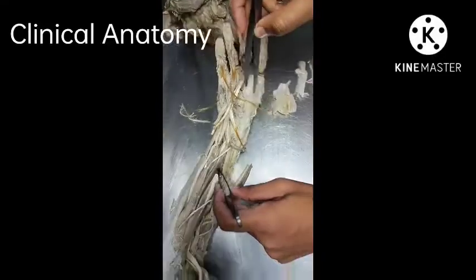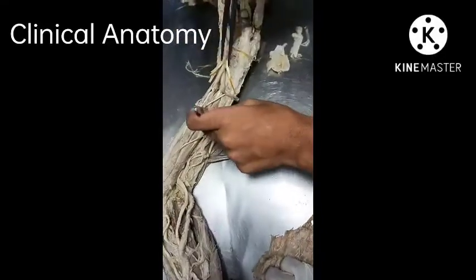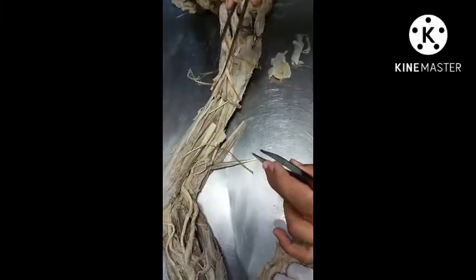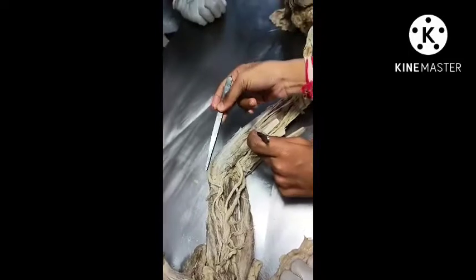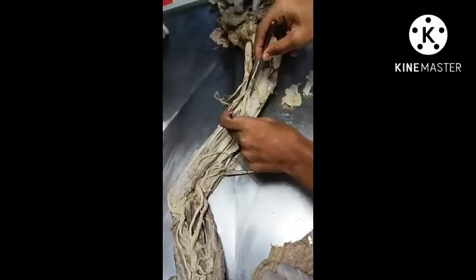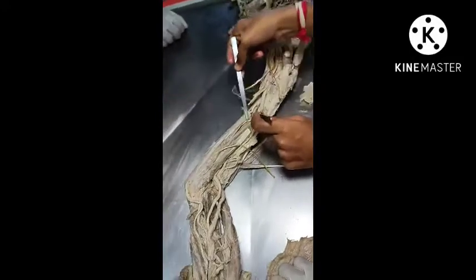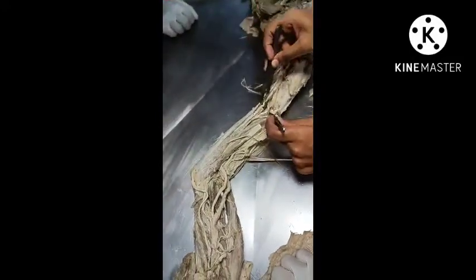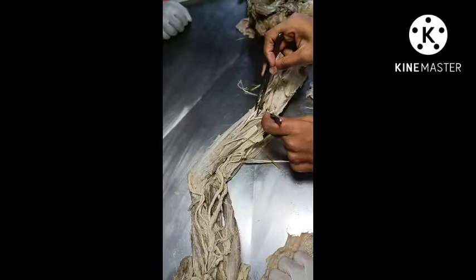Now let's discuss the clinical anatomy of the ulnar nerve. It is known as the magician nerve as it controls the fine movements of the fingers. It is commonly injured at the elbow, at the medial epicondyle, and at the wrist in front of the flexor retinaculum. At the elbow, it causes paralysis of the medial half of the flexor digitorum profundus.